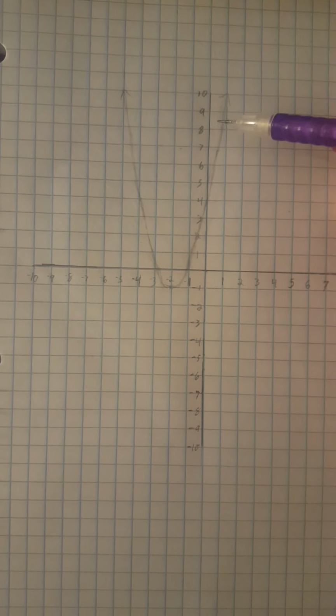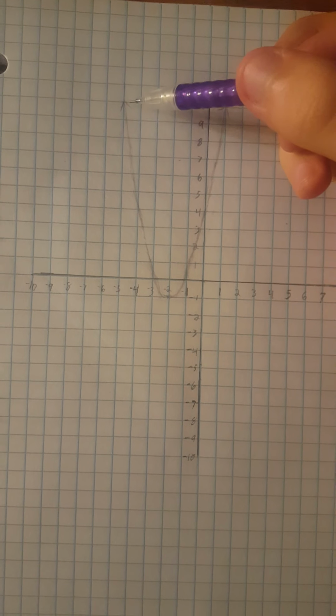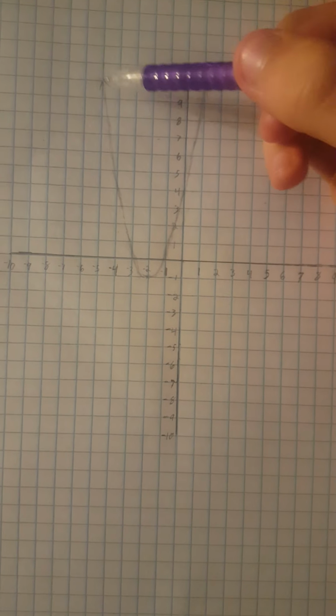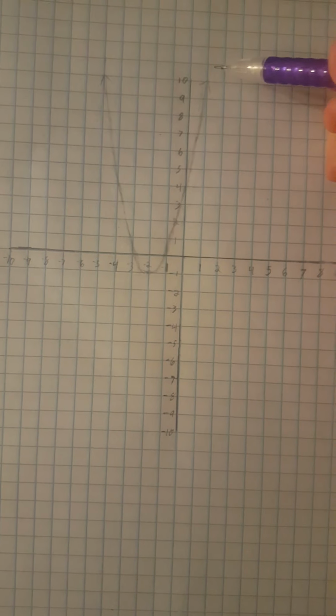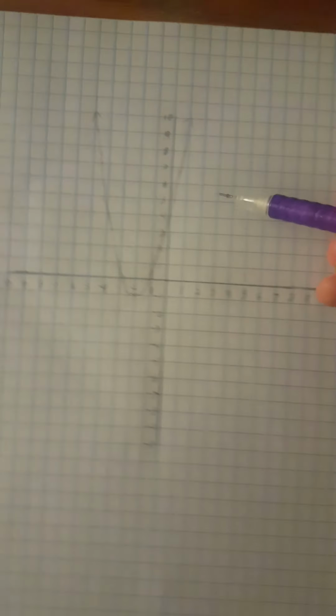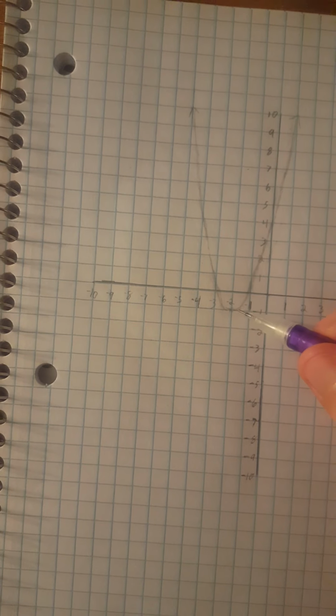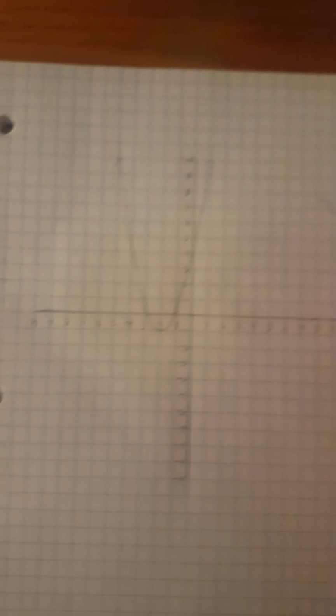The domain on this graph goes from side to side. On this particular graph there are arrows going out of the graph, meaning it goes on infinitely. So negative infinity to positive infinity. And the range is from bottom to top. So on this one, it goes from -1 to infinity.